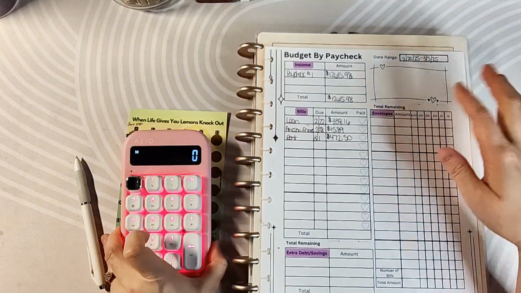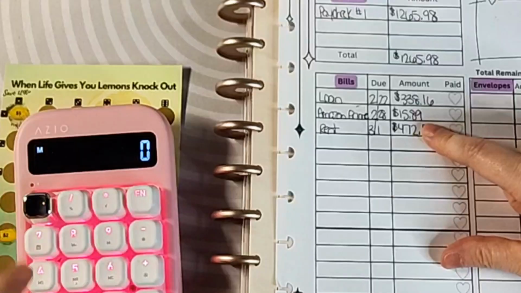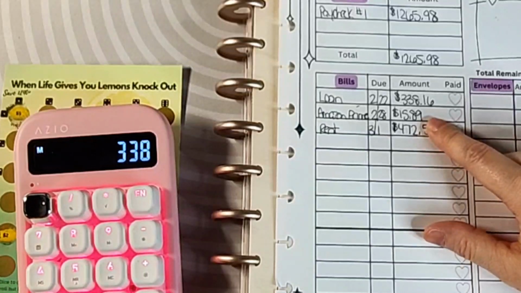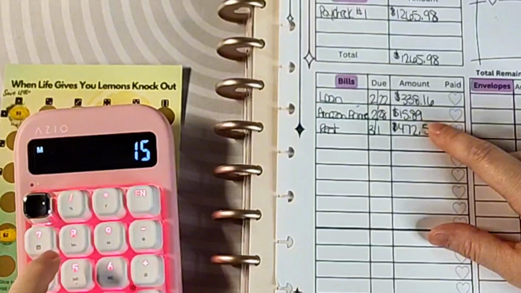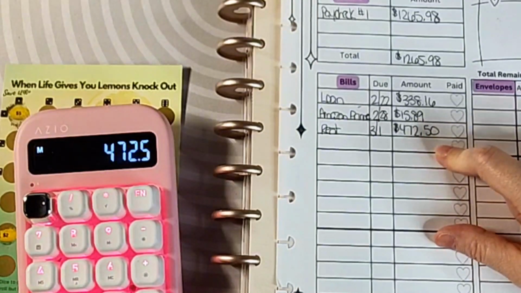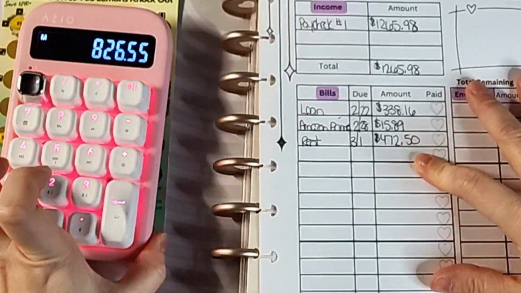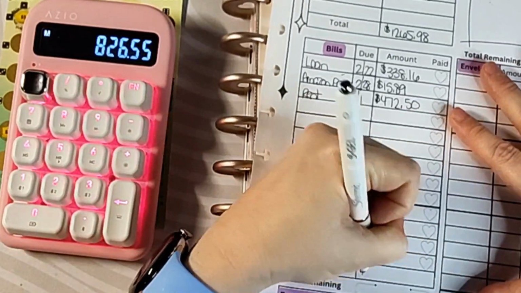So first and foremost, let's go ahead and add up the bills that are popping up in this pay cycle. So we have the $338.16 plus the $15.89 plus the $472.50. So that is $826.55.